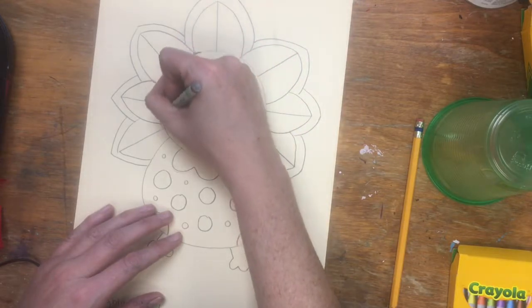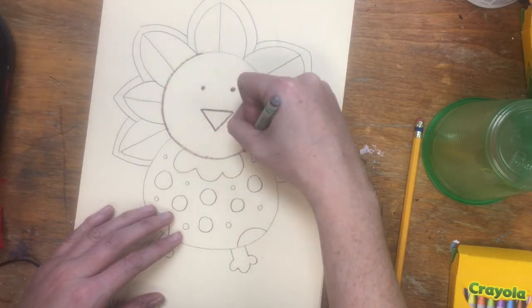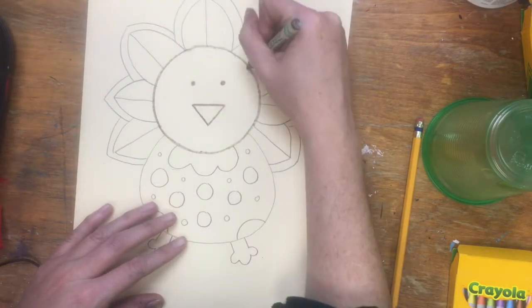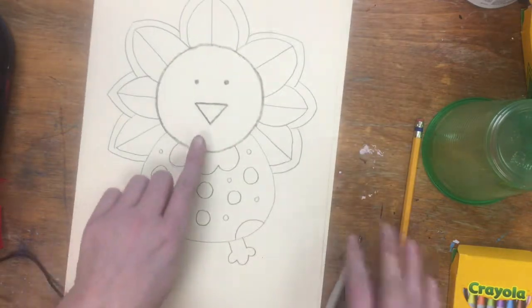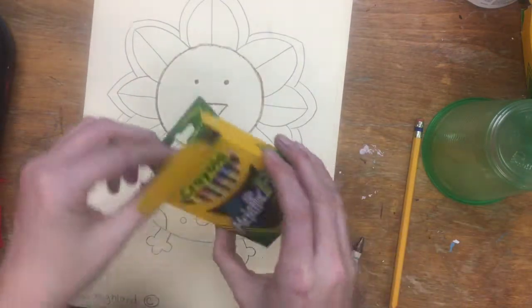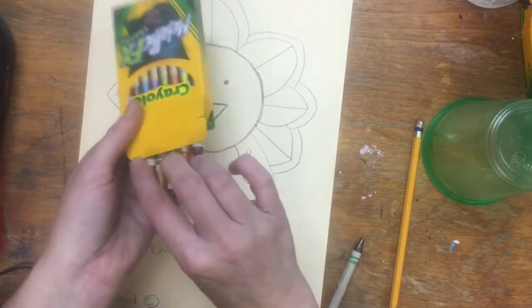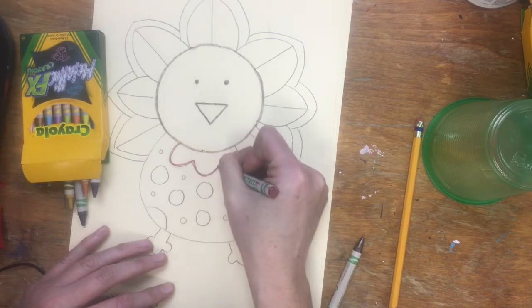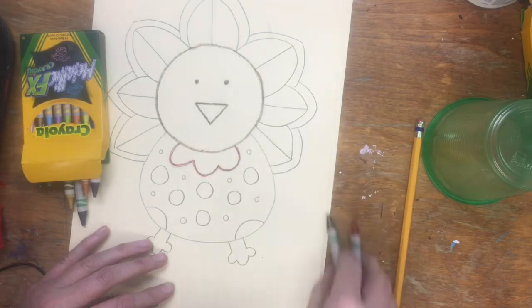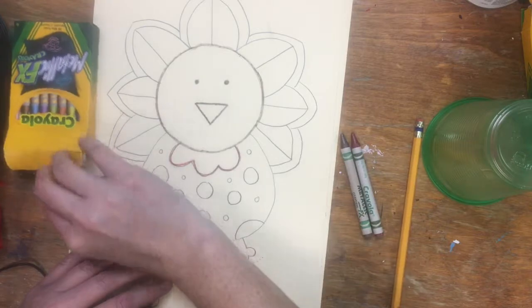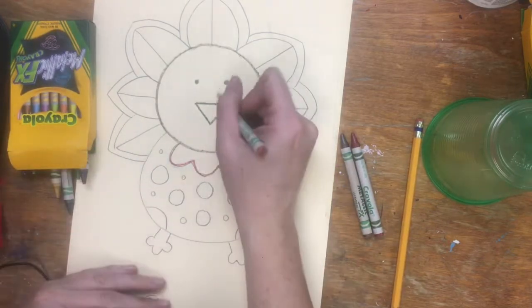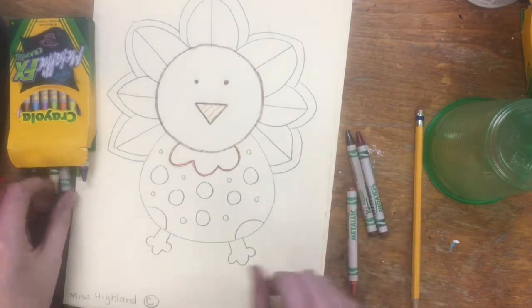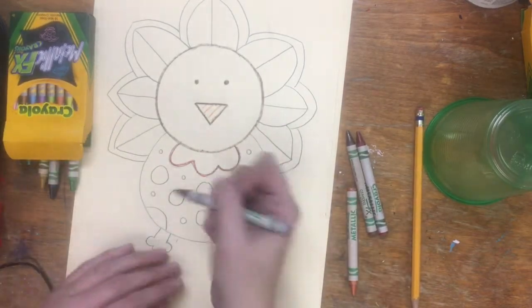I'm going to trace his head, and I'm not coloring this in because we are going to paint this later. We're not coloring it in, we're painting it later. Now I'm going to take out my red. I'm going to go over his gobbler in red, brown and red, and then I'm going to go through his beak with orange and make diagonal lines across his beak. And his polka dots, they can be any color you want.